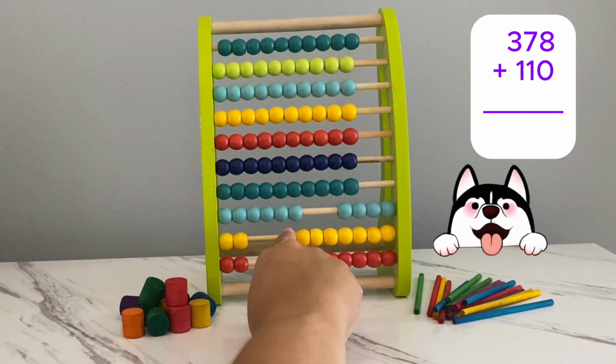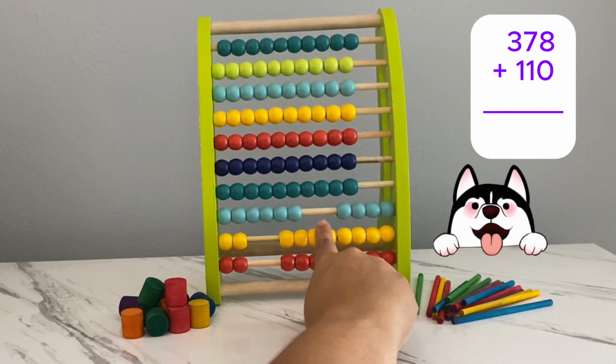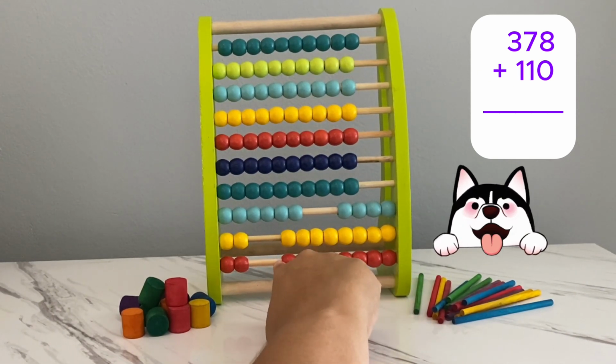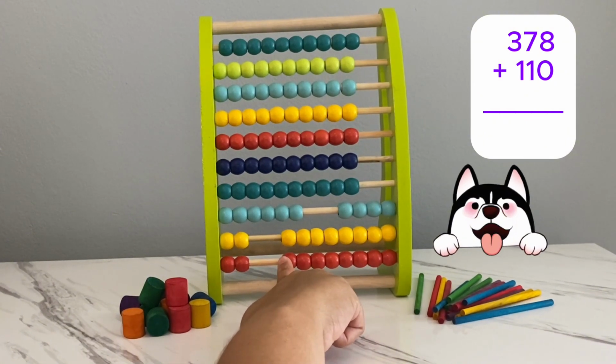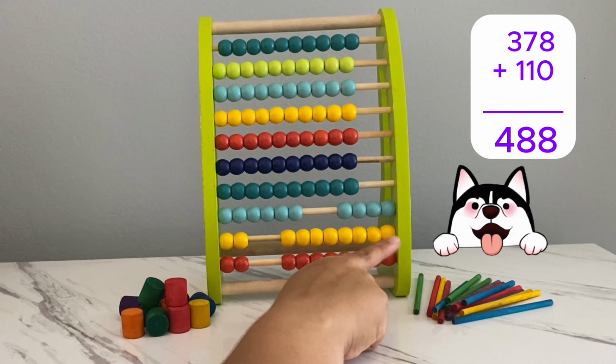So our answer for this problem, we have 4 in our hundreds place. 1, 2, 3, 4, 5, 6, 7, 8. You see we have 8 in our tens place. And we also have 8 in our ones place. And so our answer is 488.